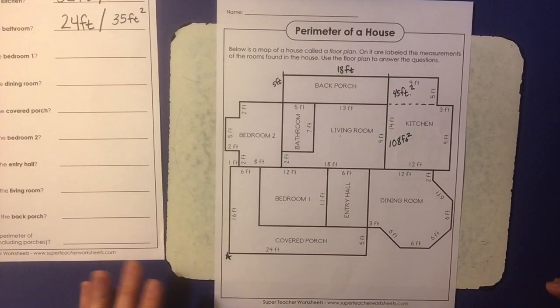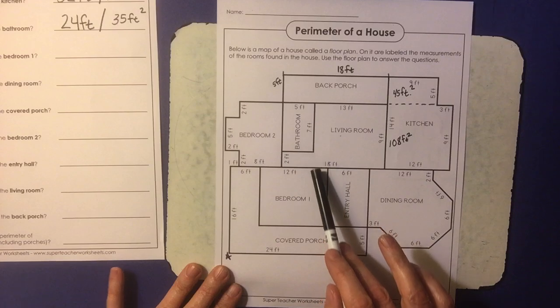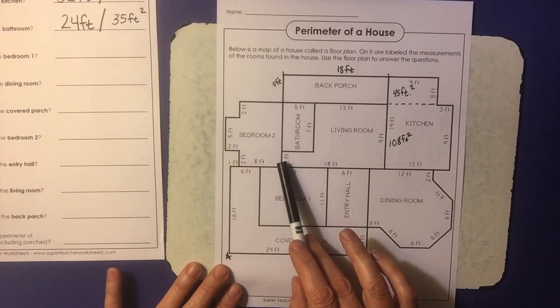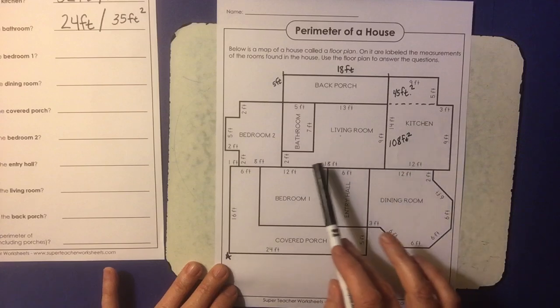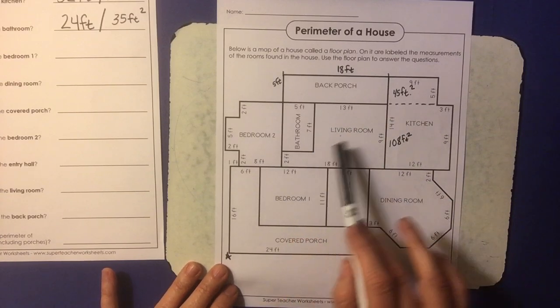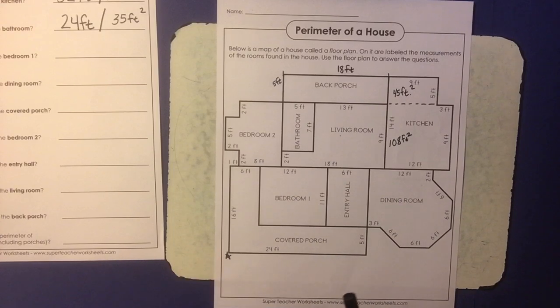If you're doing the area, have fun with that. You're going to have to divide some rectangles up to get different rectangles going, because you just can't calculate length times width when you're doing the living room if it's not a perfect rectangle or square. So just keep that in mind as you go.